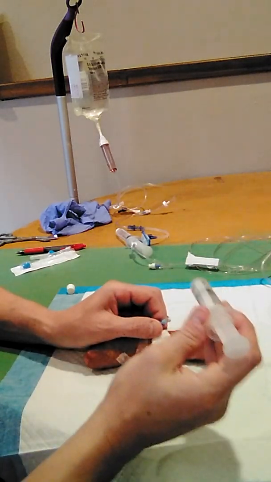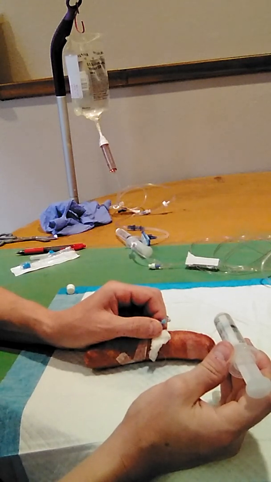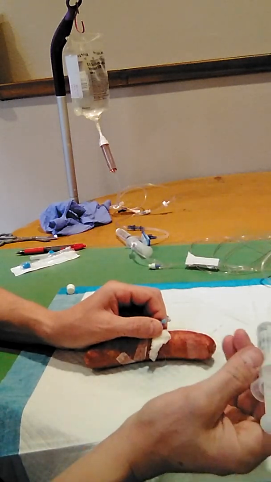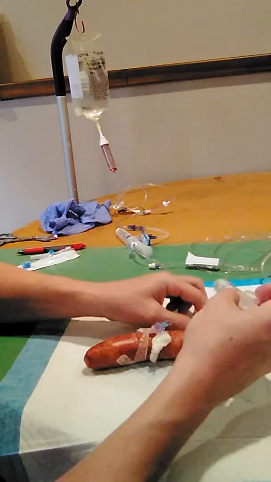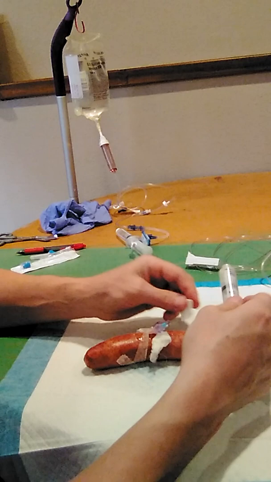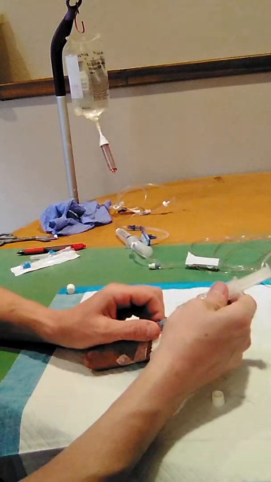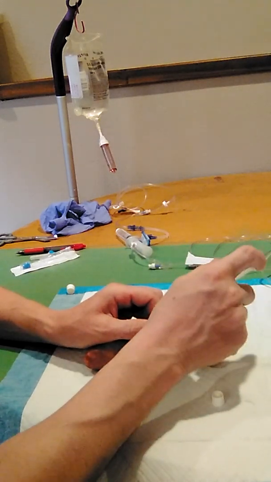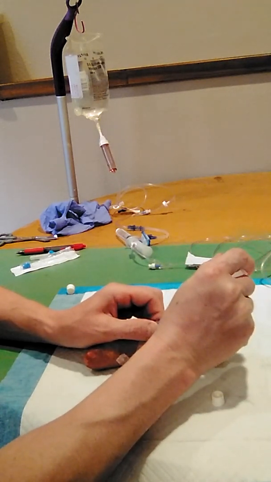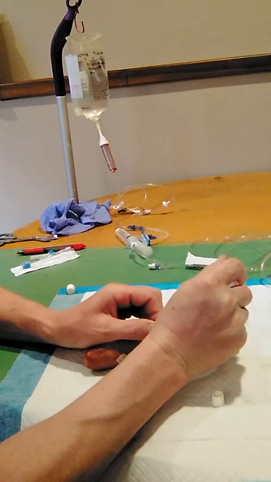Now I'm going to administer the medication that is specified in the order, and I'm checking it on its vial. And cleaning the hub and the medication syringe. Okay.